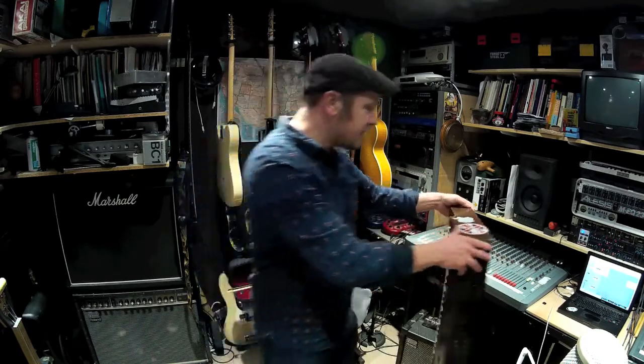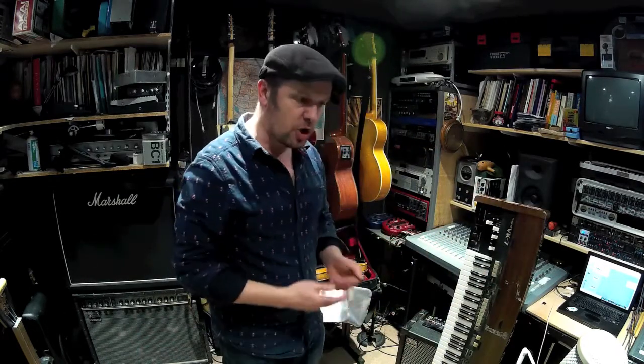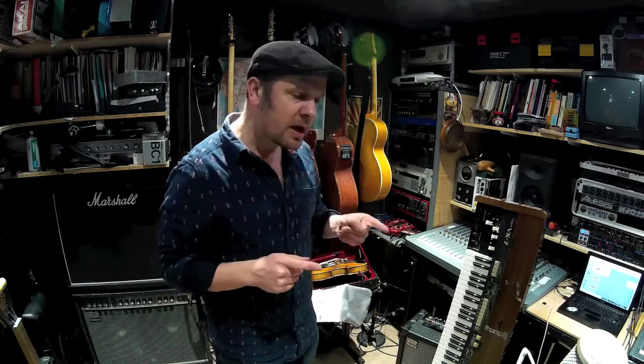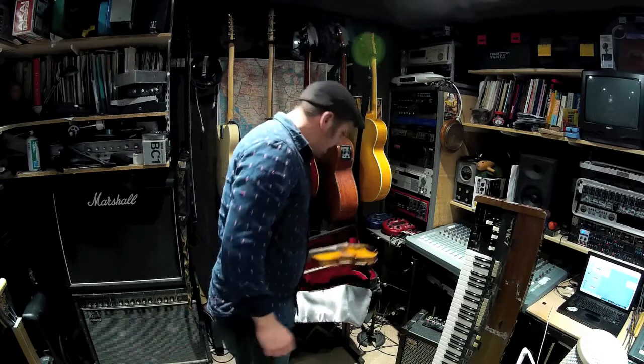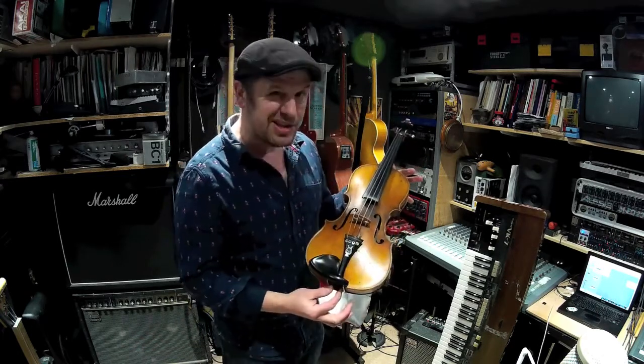So all of these things have been designed essentially to copy the thing that came before it. So it's just problem solving. It's how to make things smaller, lighter, more affordable, more portable, etc. Now, there is no such thing as a natural musical instrument, and that includes this. Now, this is an emulator of the only natural musical instrument that exists, and that's the human voice.